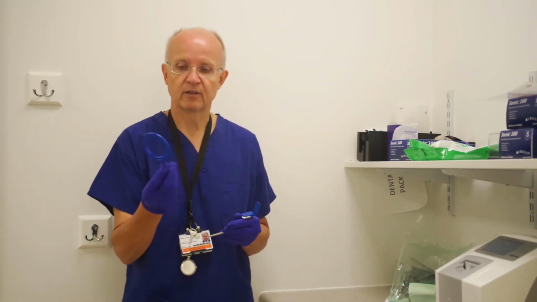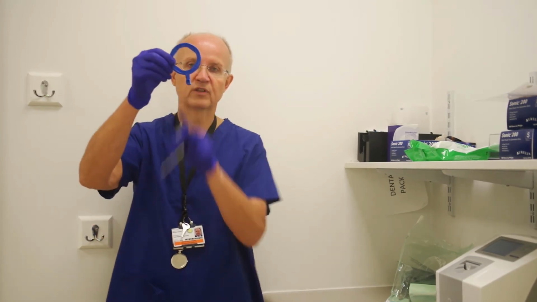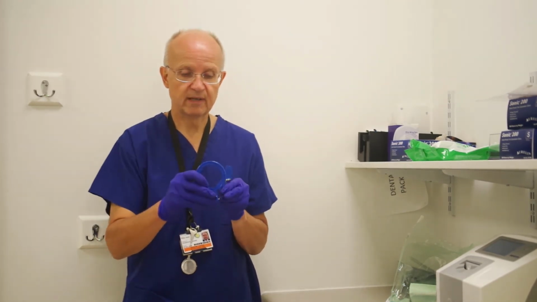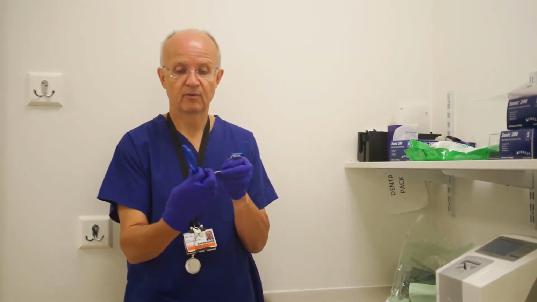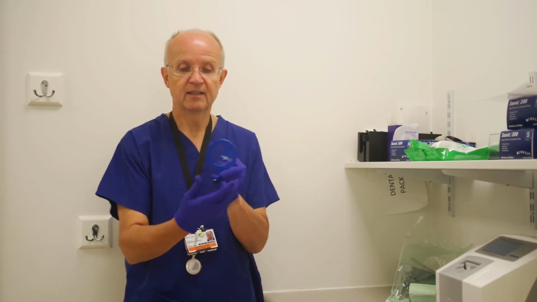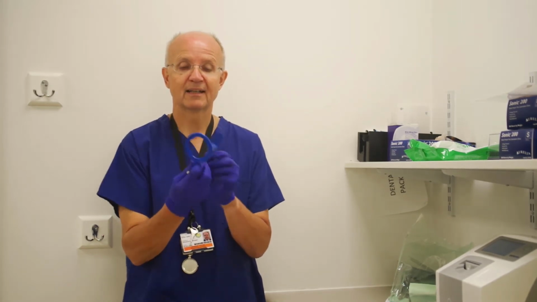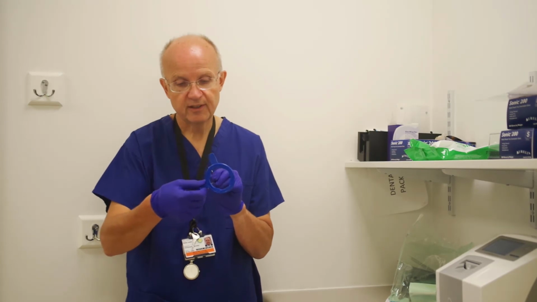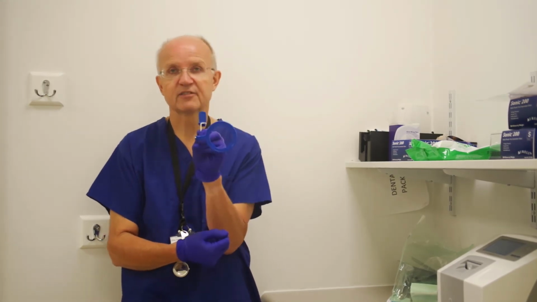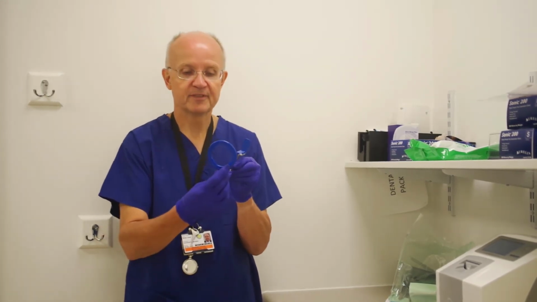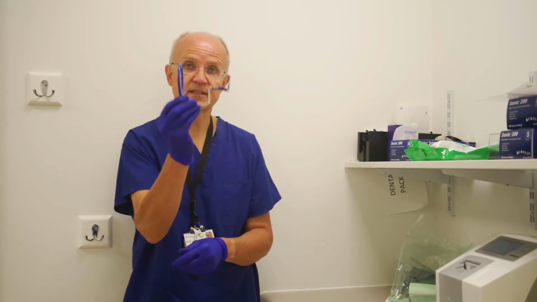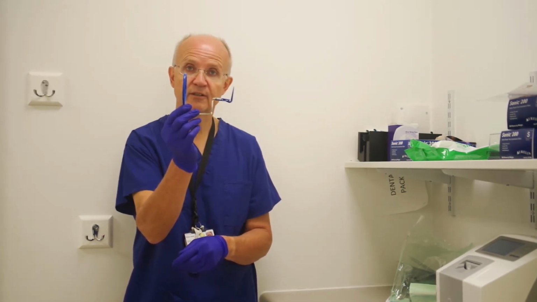With the anterior one, you can see that the bar comes straight out of the bottom. So actually it doesn't matter whether I put it on that way or that way, it's still going to be right in the centre. Clearly, what you don't want to do is put it that way, because that's completely wrong. So just get that nicely set up, and that's how you set up your anterior holder.